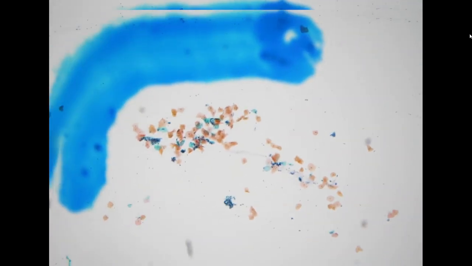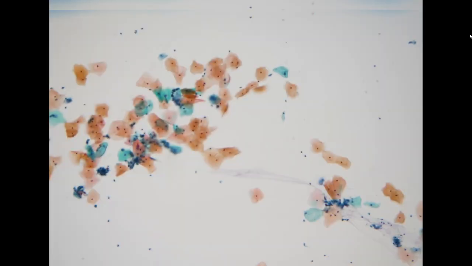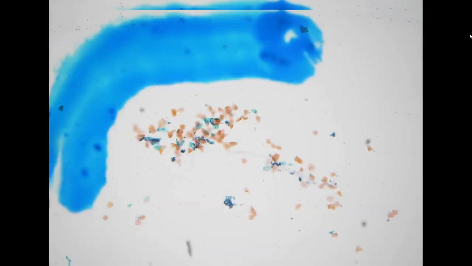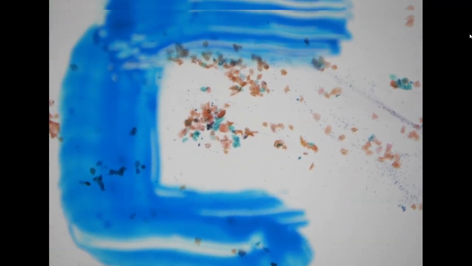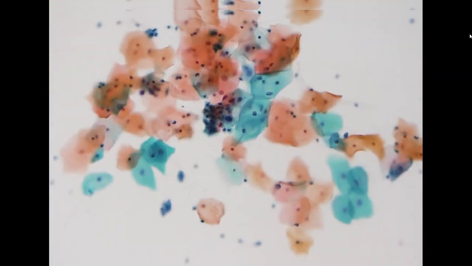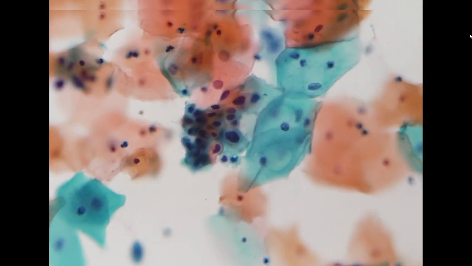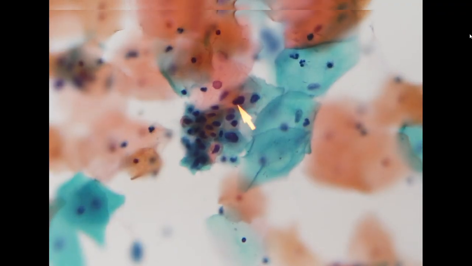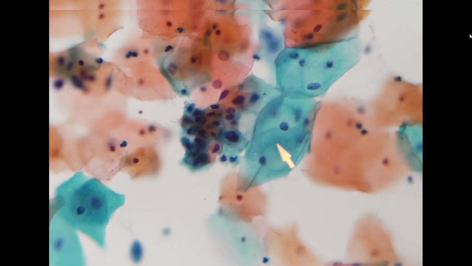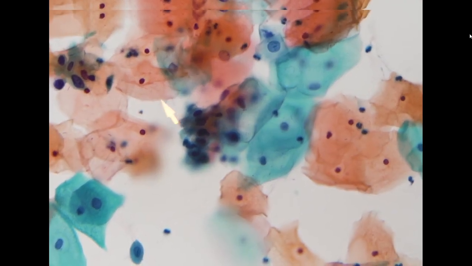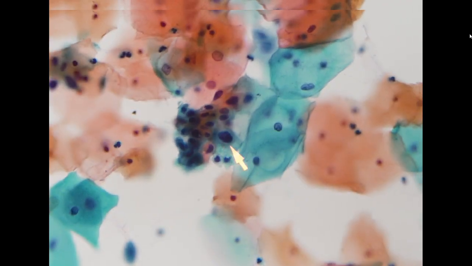So then we take a look at the other smear over here. Yeah, and then you start to appreciate that they are really very dark cells with coarse chromatin, but kind of small. Comparing to the size, they are actually kind of small. So it's getting there to be high CO.